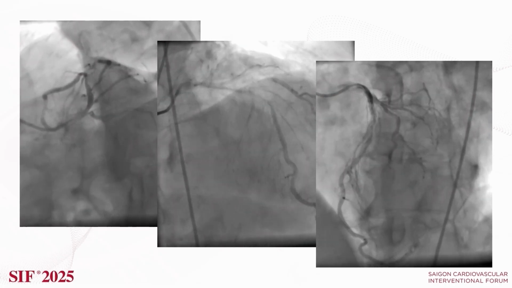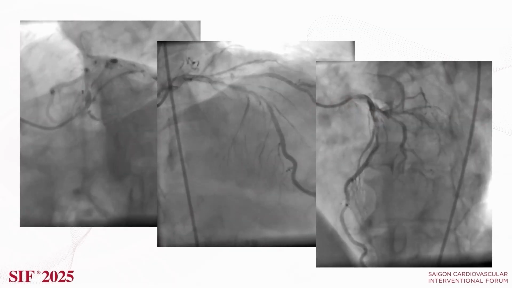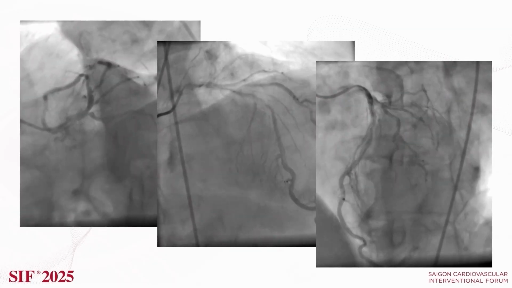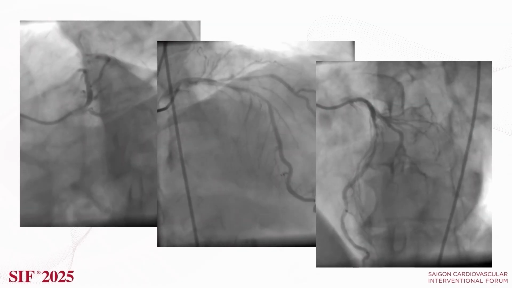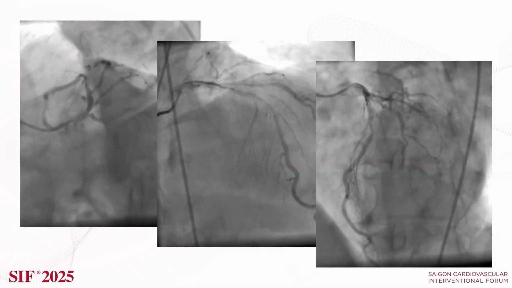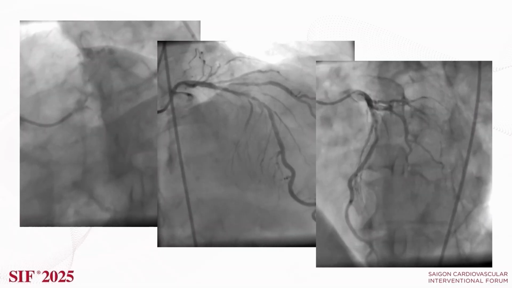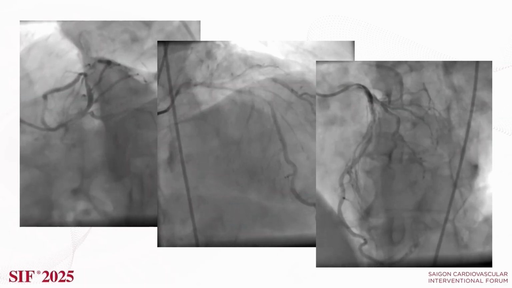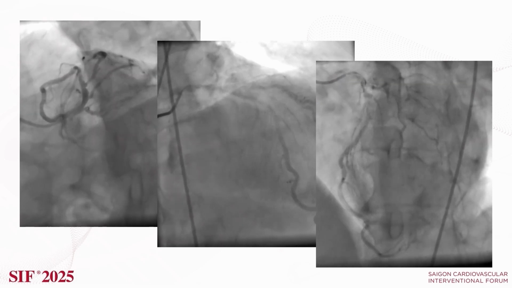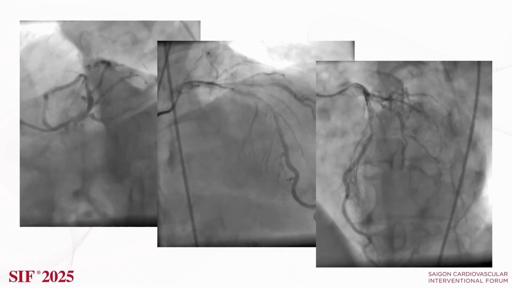So image-guided PCI of the LAD, likely with atherectomy, and ostial circumflex. I wouldn't stent this, but finish with a DCB if I have a possible debulking result. So the question here is, do you prepare a backup for the circumflex PCI, or do you just ignore the circumflex? No, I would go for the circumflex as well.